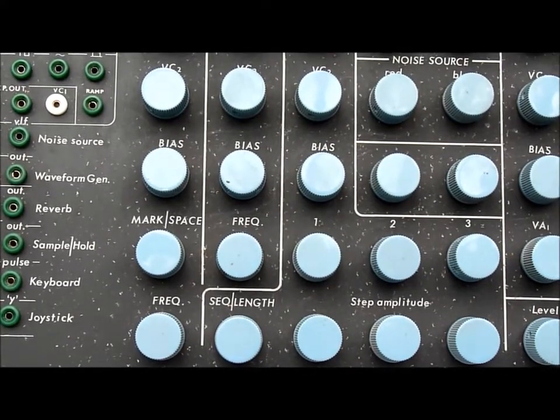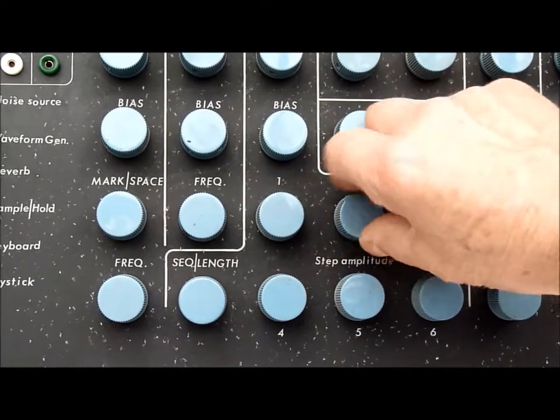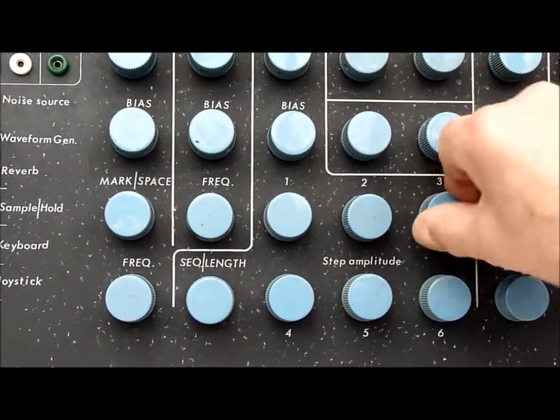And you can also adjust the amplitude of each individual step up and down these 6 controls here.